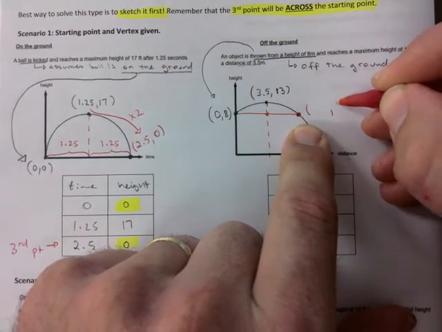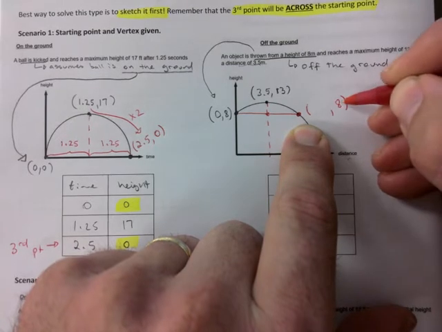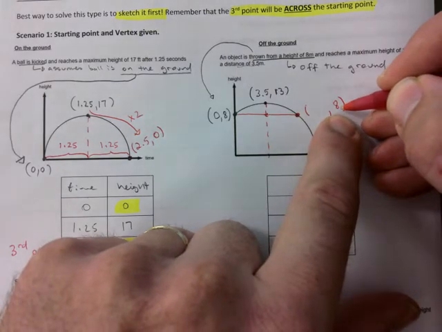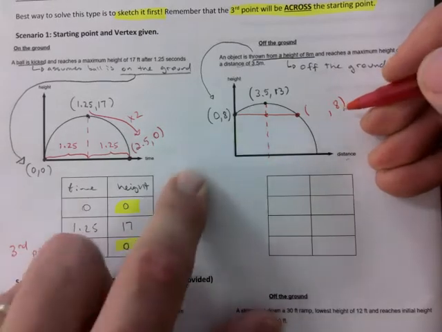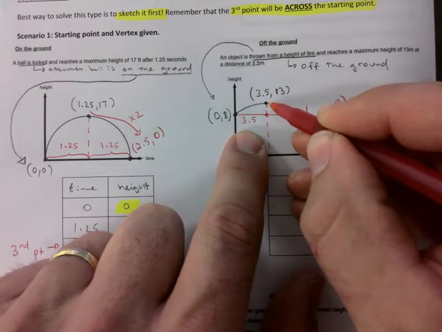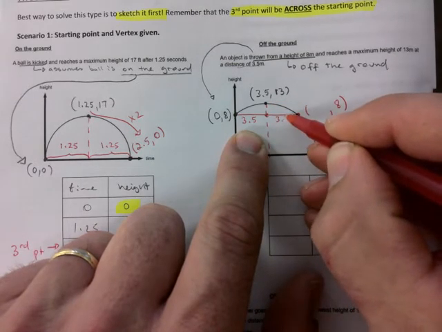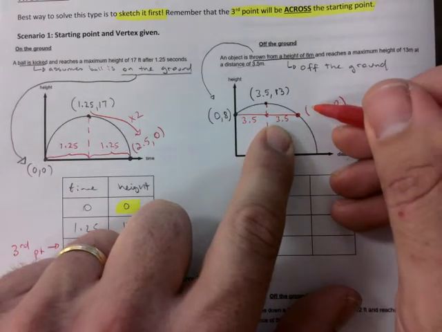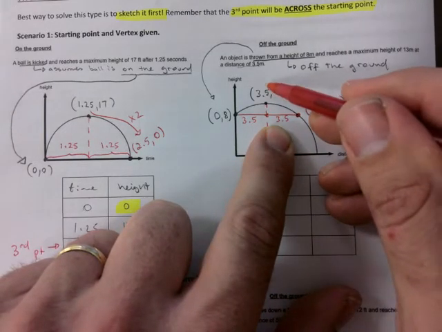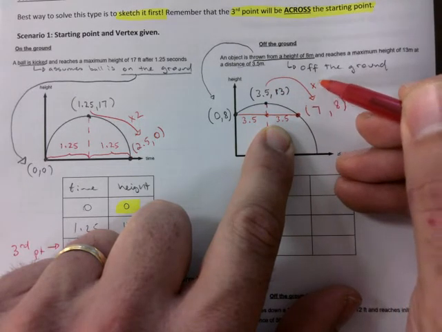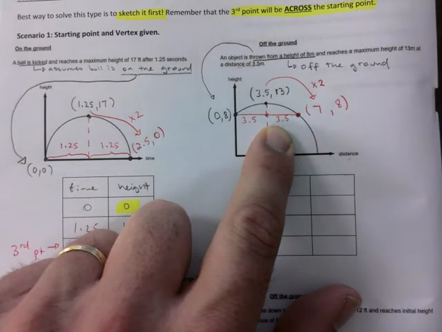So what we know right off the bat is that we started at 8, and if you want the third point, you're going to be back at 8 if you want to use the axis of symmetry. That's very, very important. So it took us 3.5 meters to get to that maximum height. It stands to reason that it would take the same amount of time to get back to that height, which is 7, right? So we basically just took that and multiplied it by 2 to get that third point.